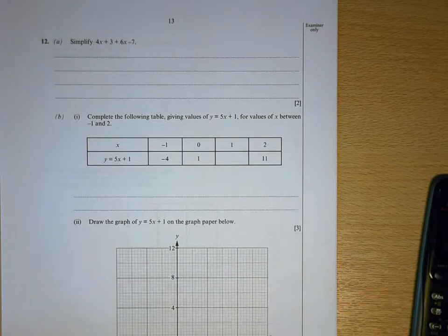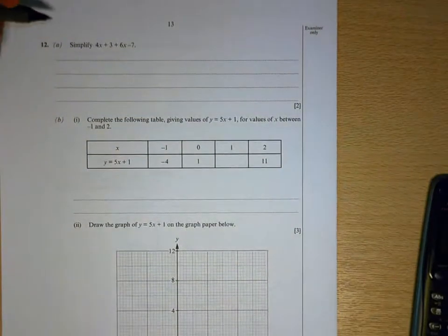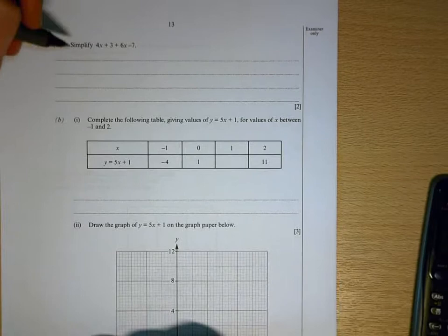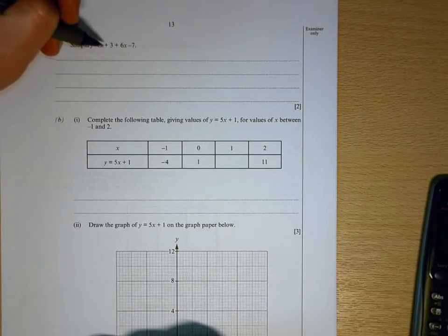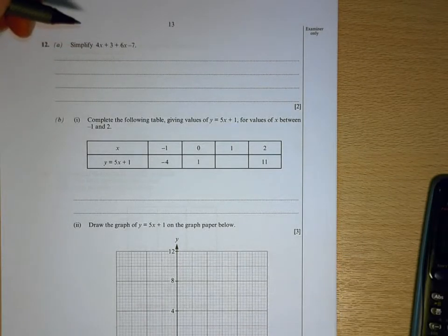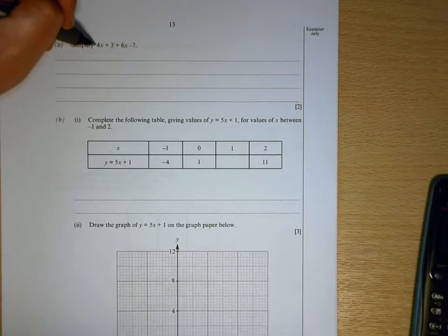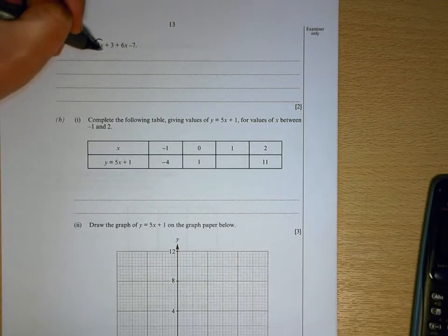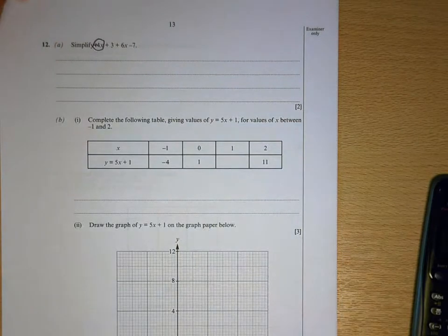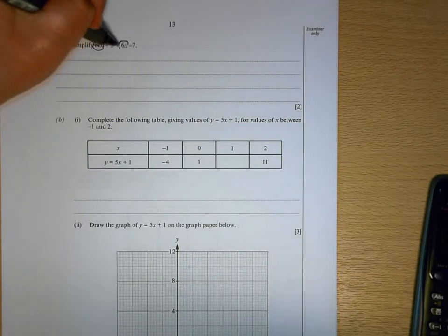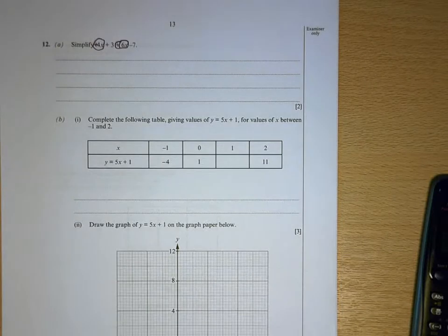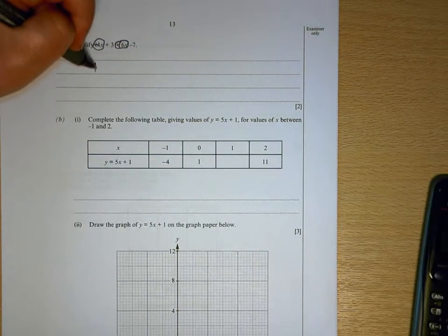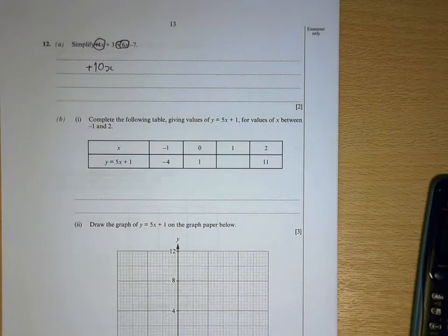Okay, then we got a bit of algebra to do. So the first thing to do here is gather up the like terms. If you remember when we did this in class, what I told you was that the sign in front of each term is the sign that's connected to it. So if there's no sign there, it's a plus. So that there will be plus 4x. And we've got another x term there, which is plus 6x. So we've got plus 4x plus 6x makes plus 10x.